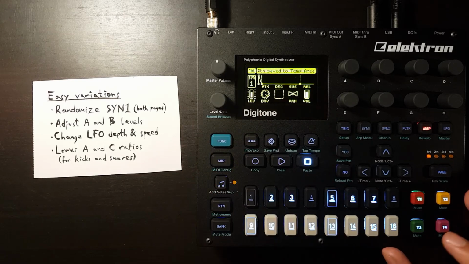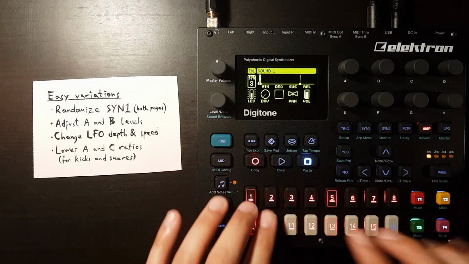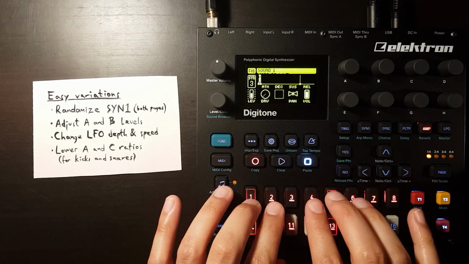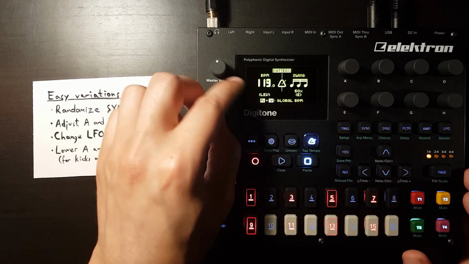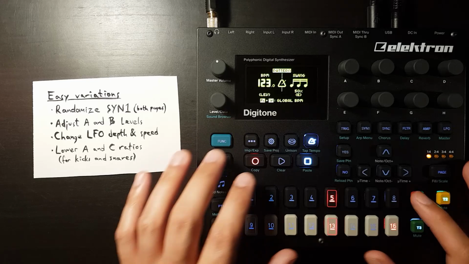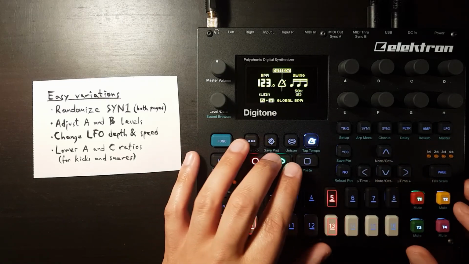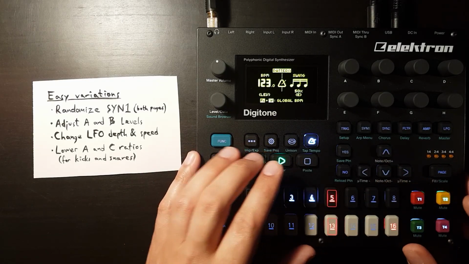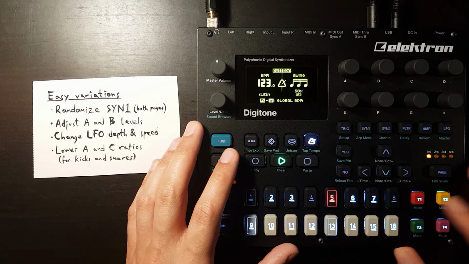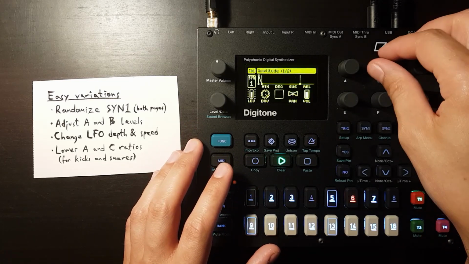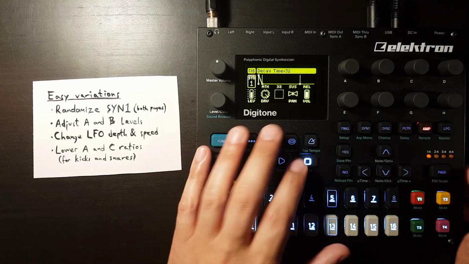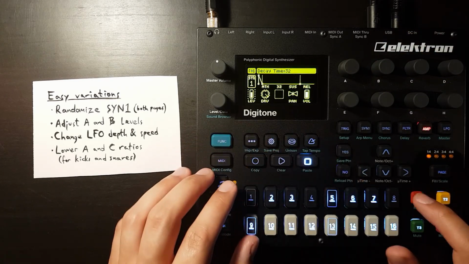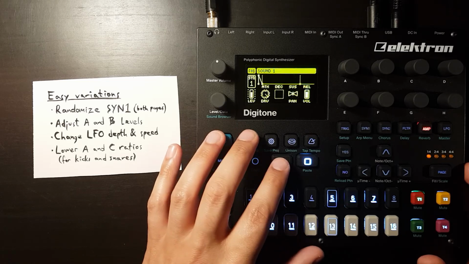I think this calls for a different pattern. Let's see. That sounds stupid, but yeah, it works.